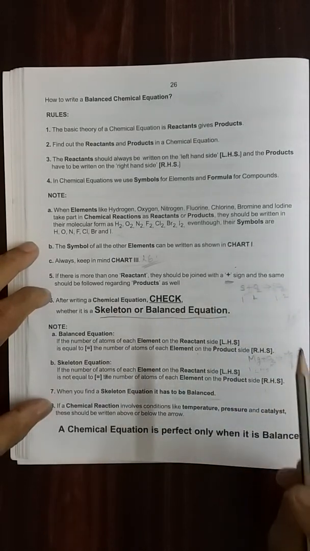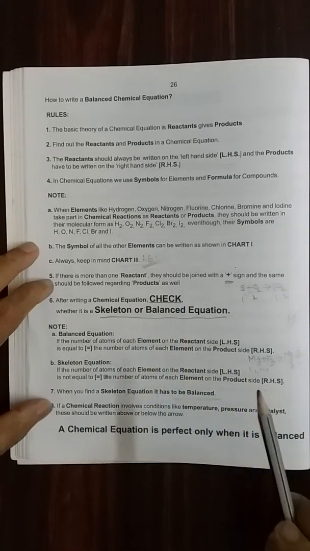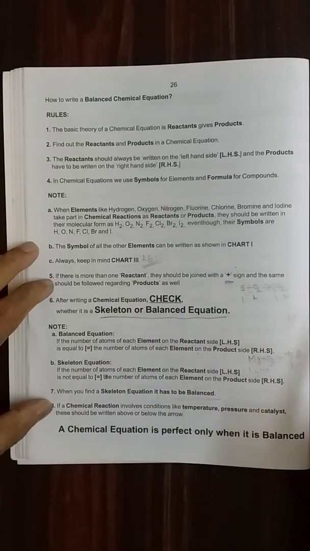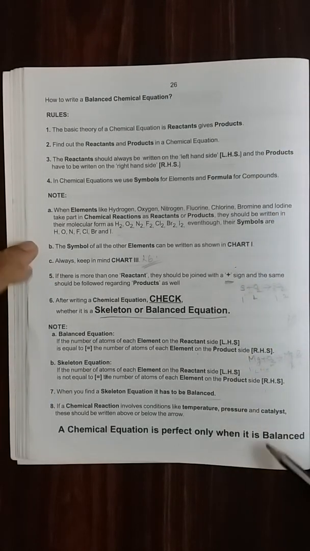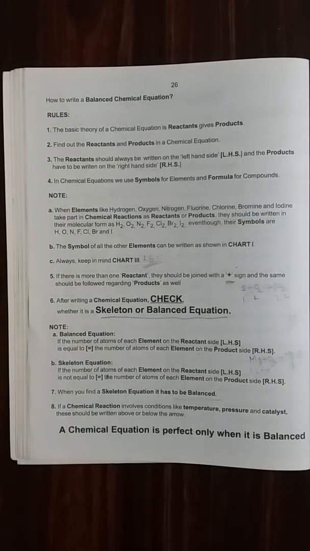If they say that the temperature is 200 degrees or the pressure is 50 atmospheres, or an iron catalyst is used, if such information is given, you should write it below or above the arrow: the pressure, temperature, catalyst, etc. Otherwise also you are not going to get any marks. Therefore get thorough with these 8 rules. Then Monday we'll start.